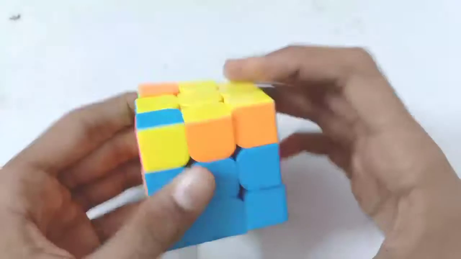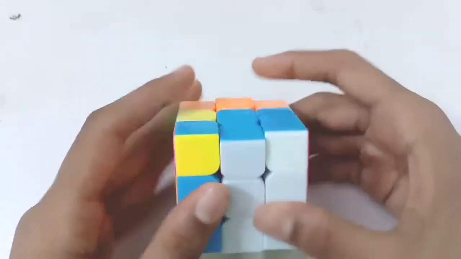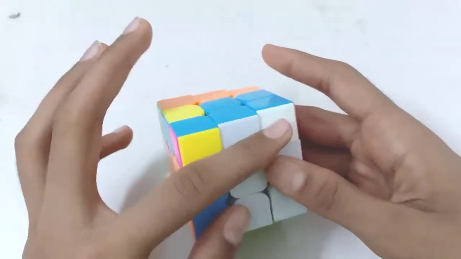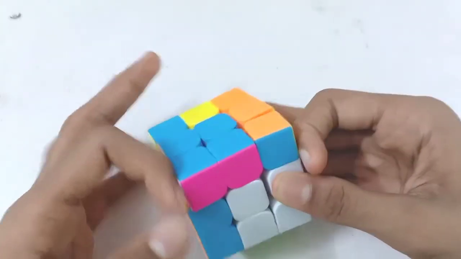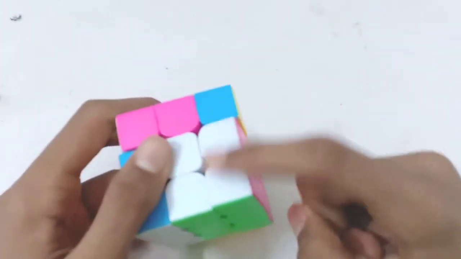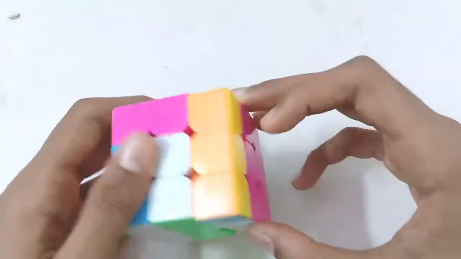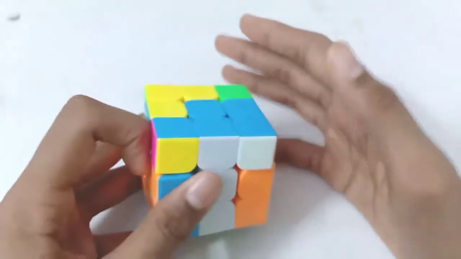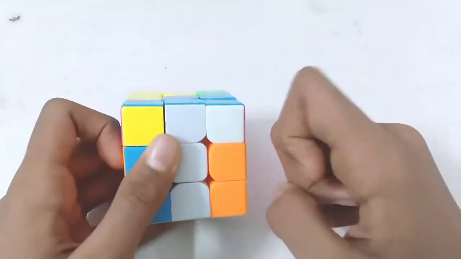Simple, guys. You're gonna bring these two layers to the top by matching white and yellow like that. Then push these three by doing a U. Pair this one to its original position. You're just gonna bring this one back. Then you're gonna bring this one to its position.